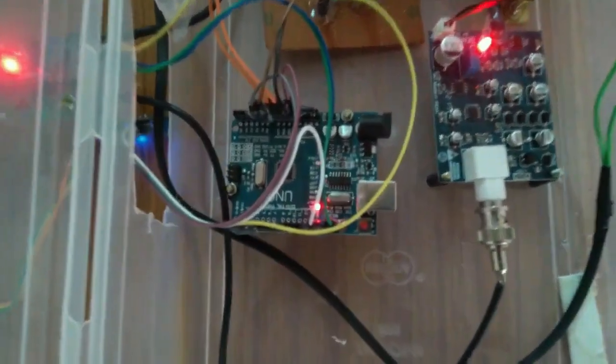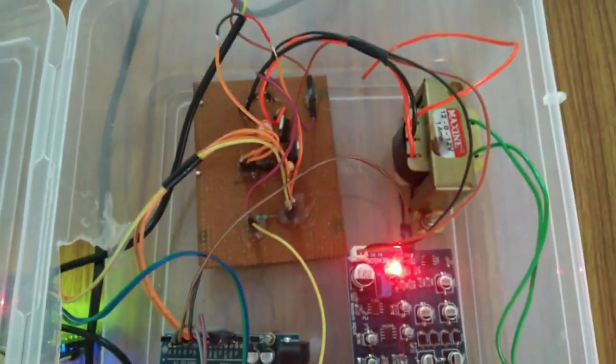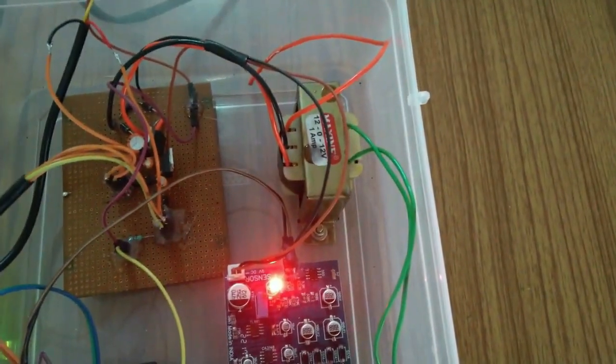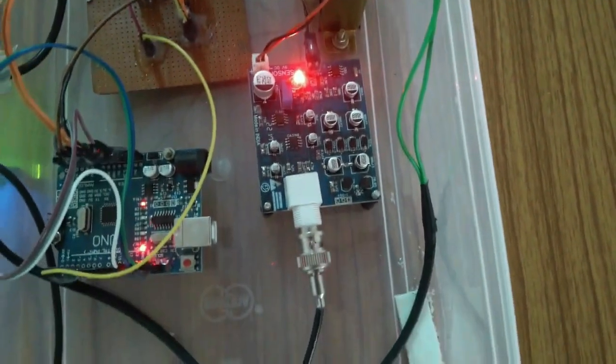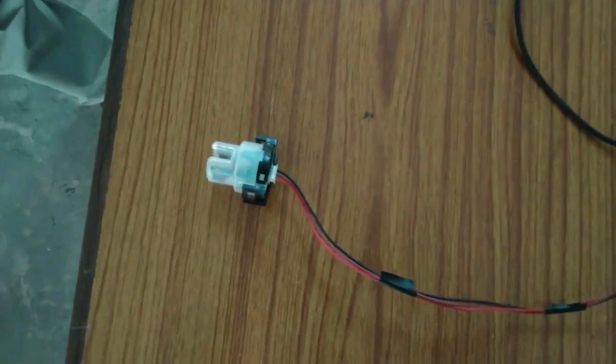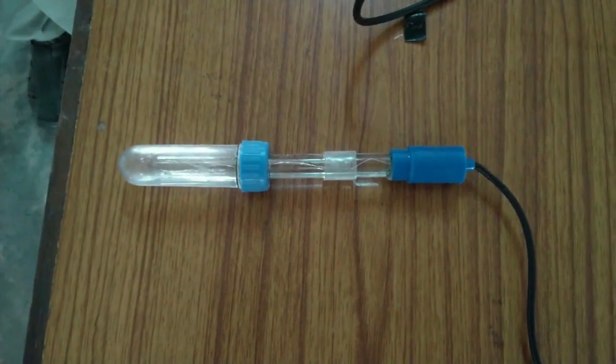The components we are using here are an Arduino UNO, a transformer, and a pH sensor module. The sensors used here are a turbidity sensor, a pH sensor, and a temperature sensor.